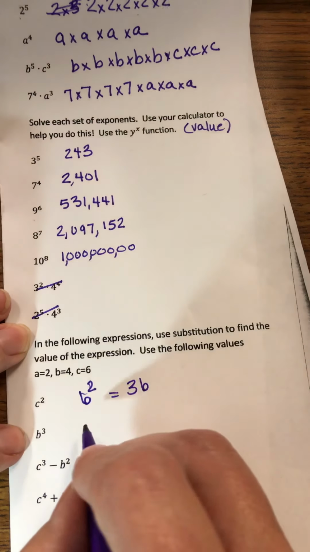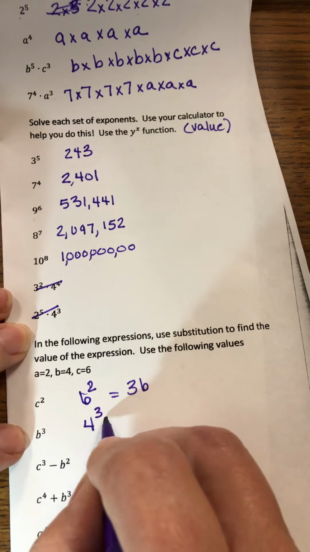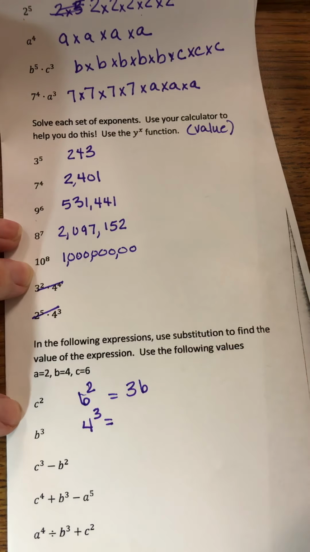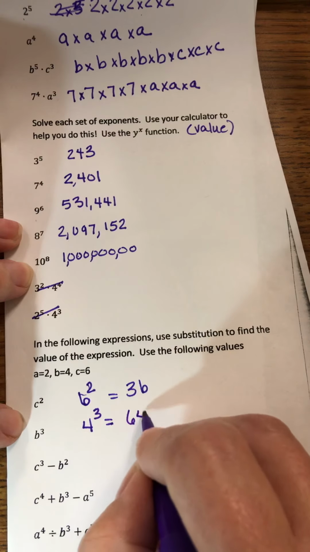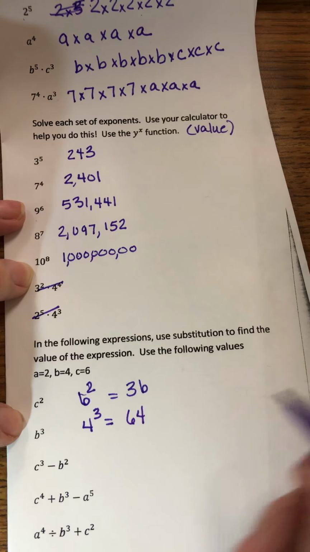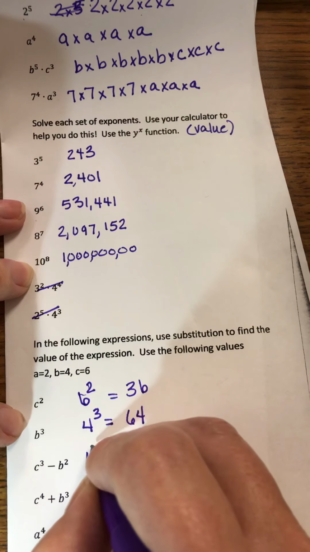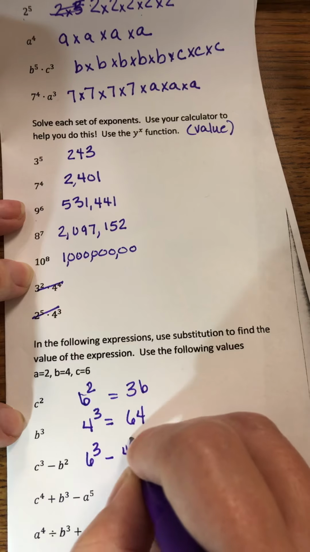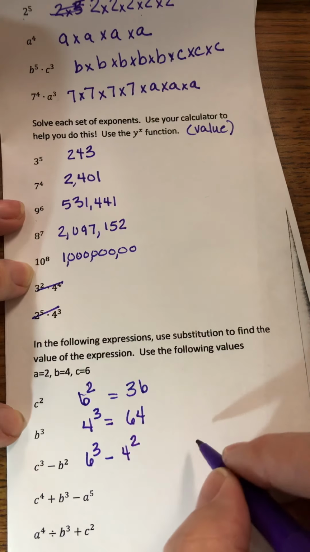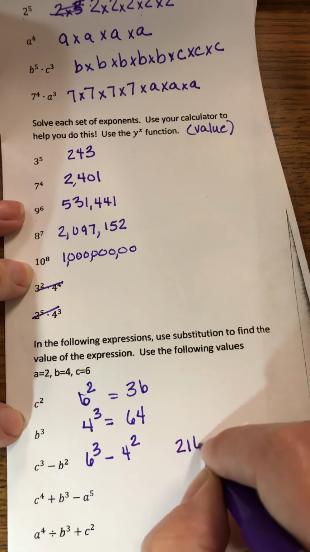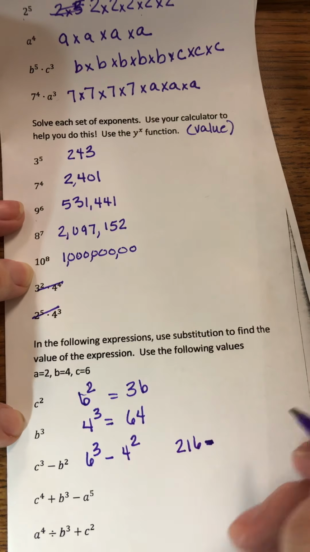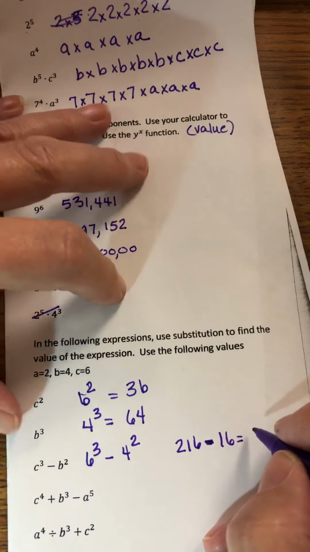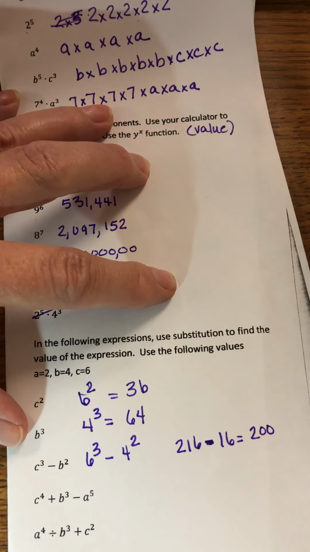So B squared, same thing as saying 4 squared, sorry, that's a square. And again, using your AB key, that's going to be 16. So now you have 6 cubed minus 4 squared. Well, 6 cubed is 216. 4 squared is 16. And when you subtract those, the answer's 200.